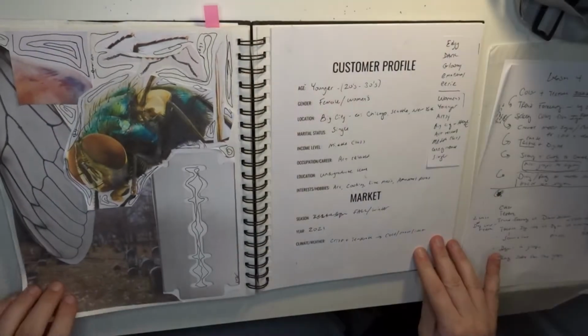Last time we met, we talked about the process of defining your customer and how to create a sort of mood imagery for that customer. And today we're going to be going even further into our process development book, and we are going to be discussing how to interpret our brainstorming images and choose colors that work well together, and also choose textures that we want to explore in the final designs. So let's get started.